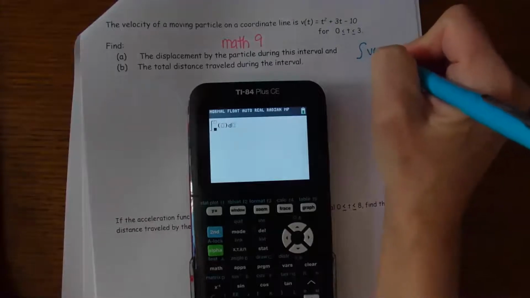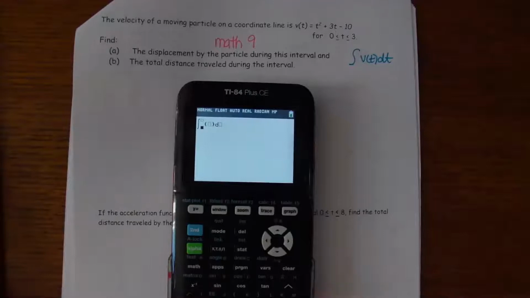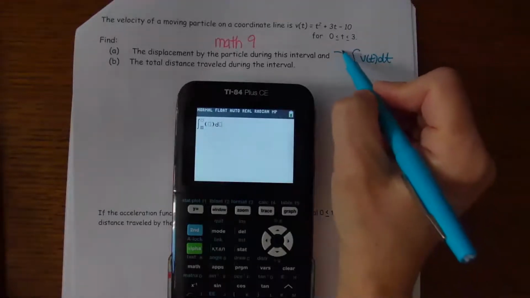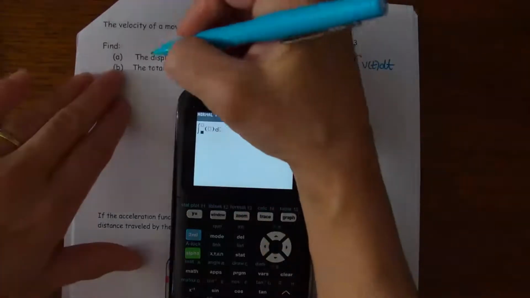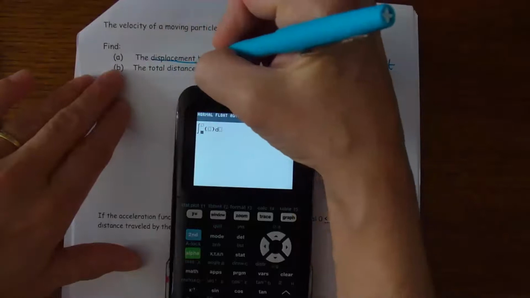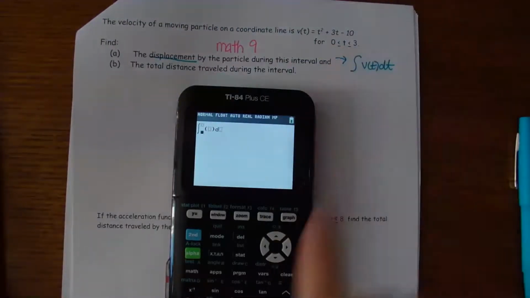Integrate, right? Write down what you're doing so you'll remember. If you write this down 10 times today, are you better off? Yeah. So displacement, that's how you do it. So you just say 0 to 3.